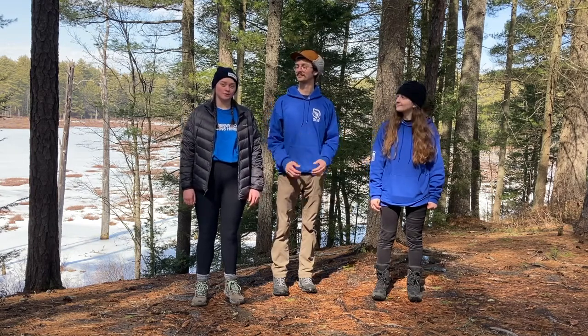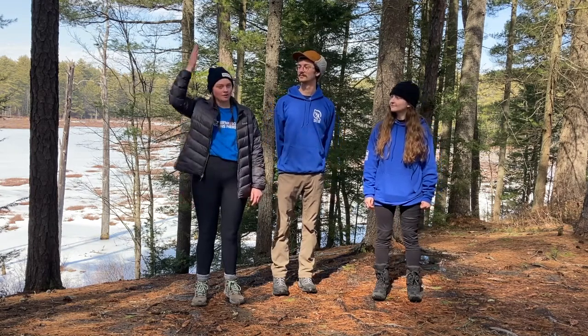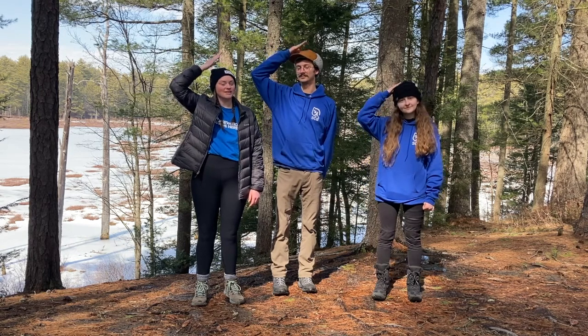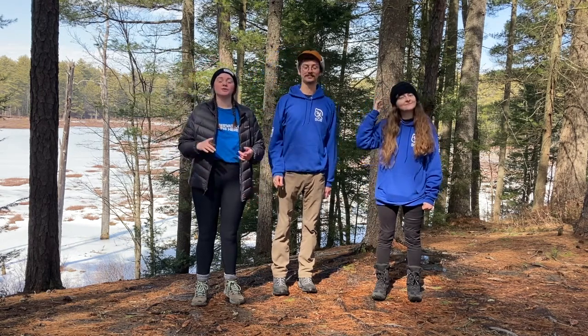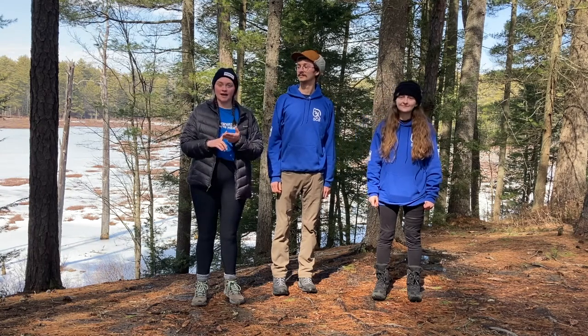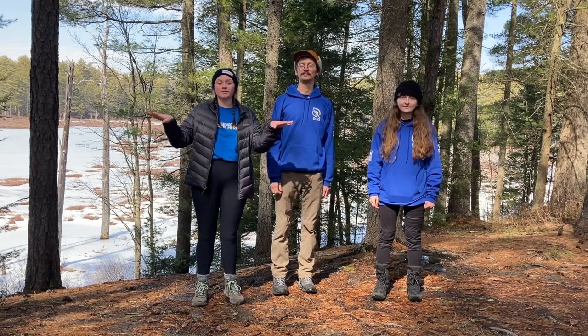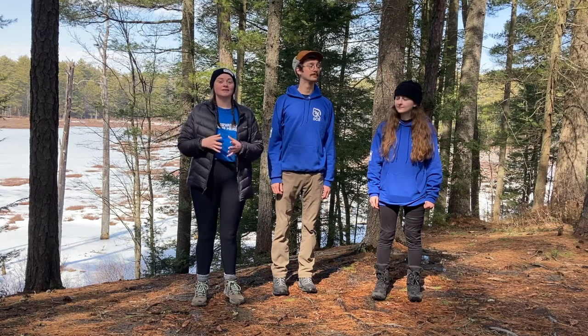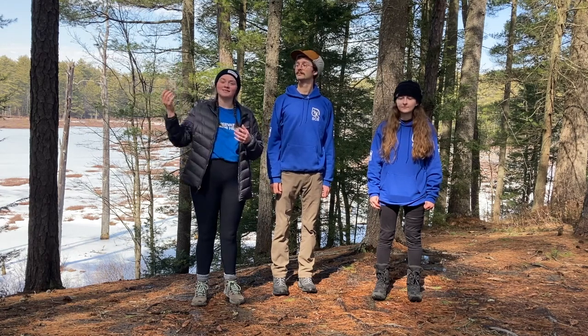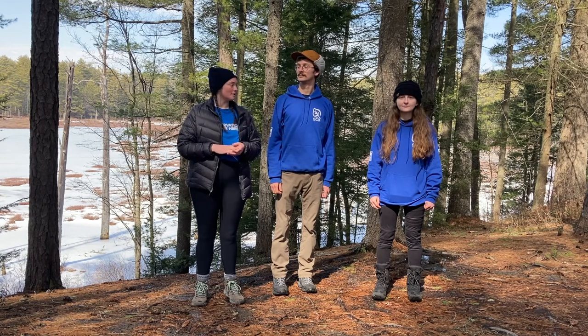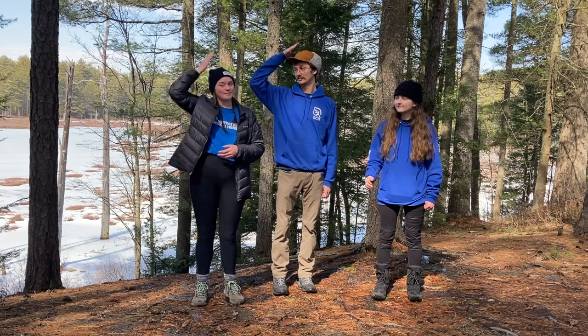All right, so now we're going to talk about the crown of the tree. When we talk about the crown, I want you to tap your head. So the crown of the tree is what includes the branches, the leaves, and the flowers. Those branches are what the leaves are going to grow out of, and the leaves are what help create some of the energy from the sunlight for the tree. So when we talk about the crown, I want you to tap your heads.